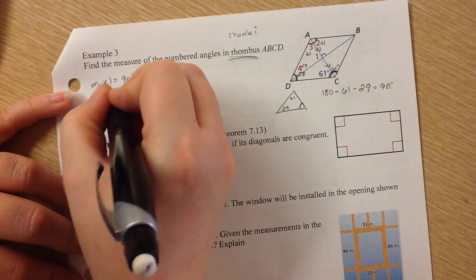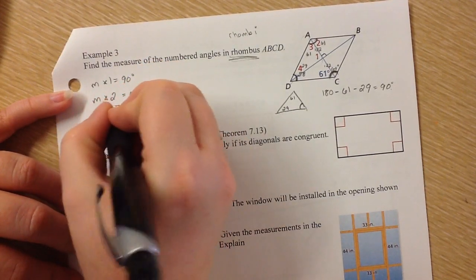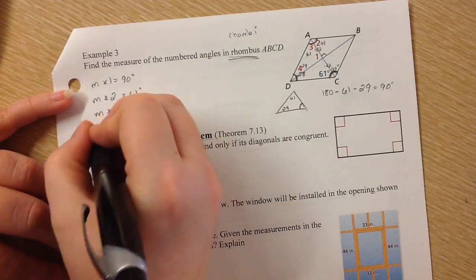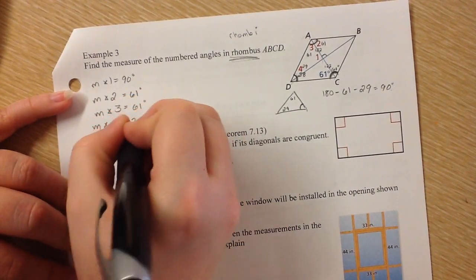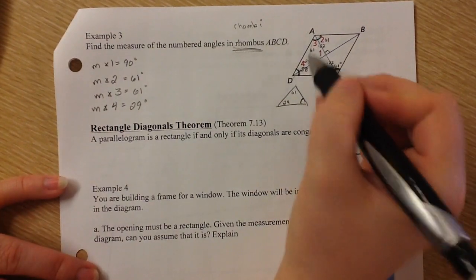The measure of angle 2 is 61 degrees. The measure of angle 3 is 61 degrees. And the measure of angle 4 is 29 degrees. I think we've had them all: 1, 2, 3, and 4.